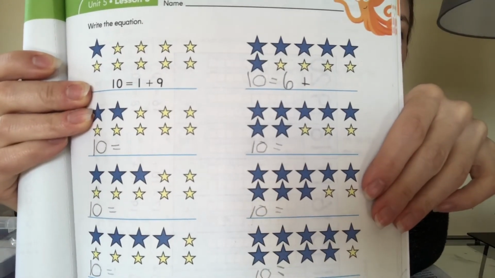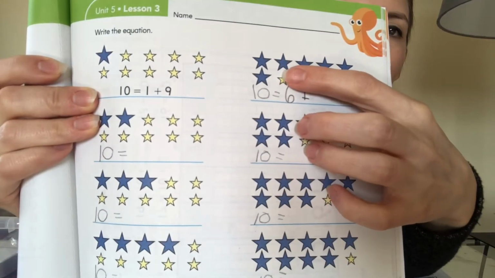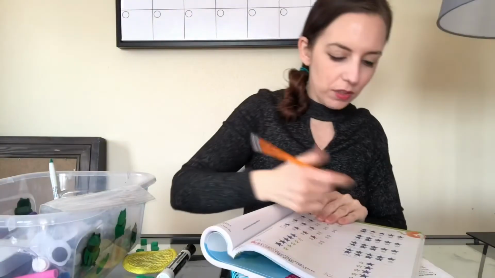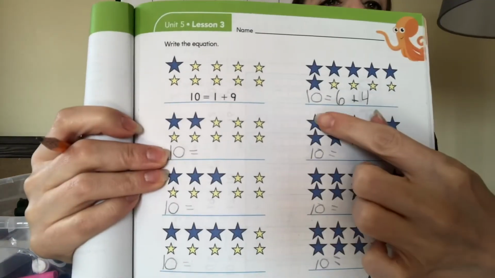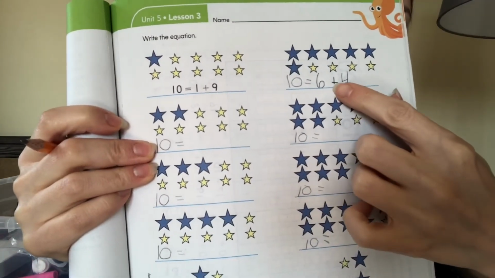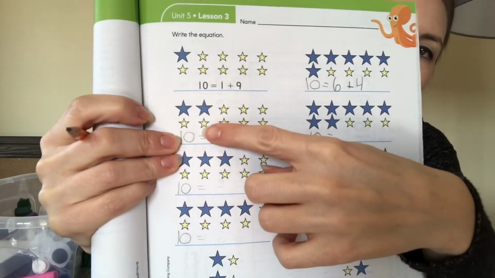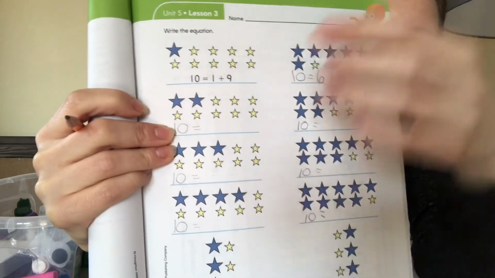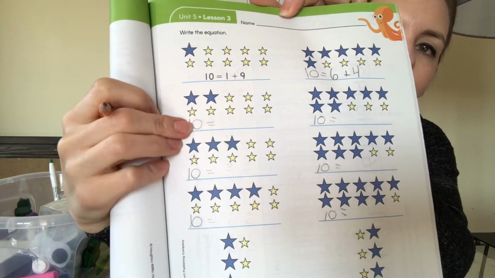What stars can we count to figure out that number? The small yellow ones. 1, 2, 3, 4. So 6 plus 4. Very good. So 10 equals 6 and 4. Let's try this one together. So what are we going to count first? We're going to count the big blue first. So go ahead and count the big blue ones and write that number next to your equal sign. I'll do it at the same time.